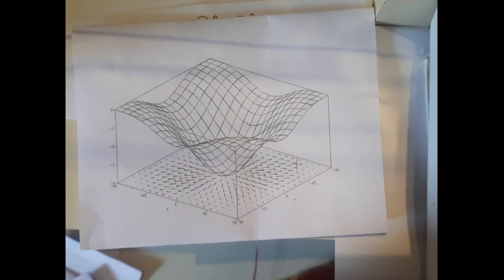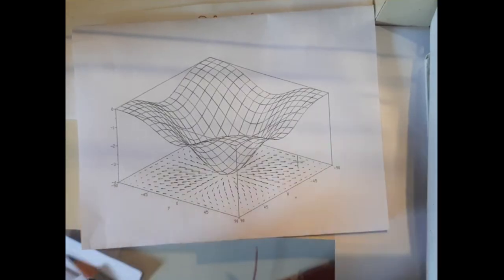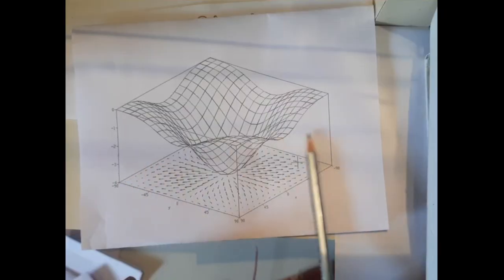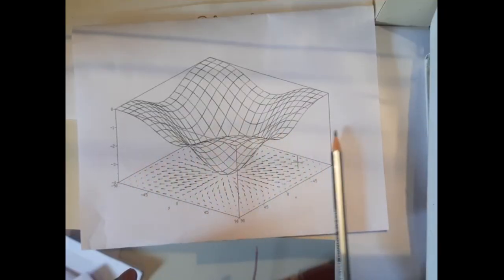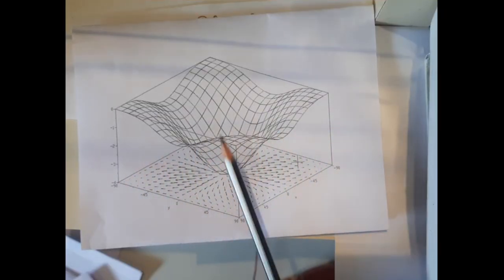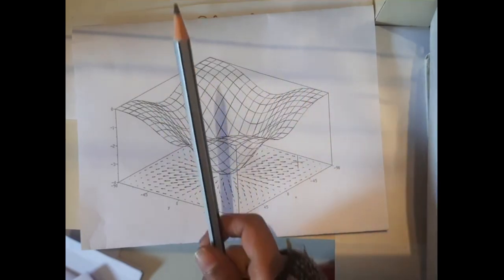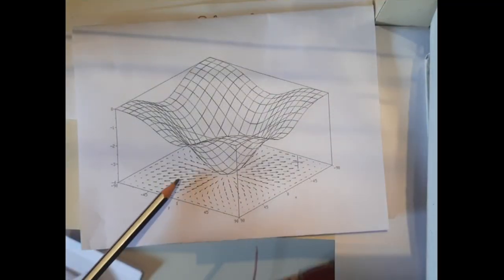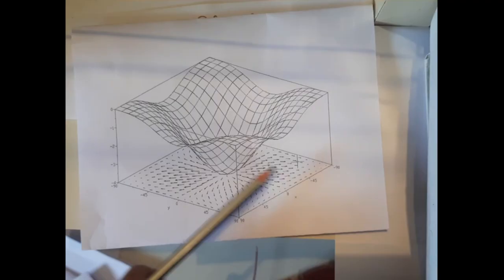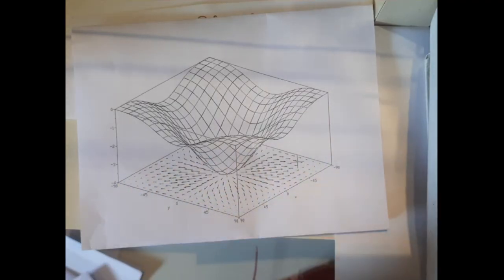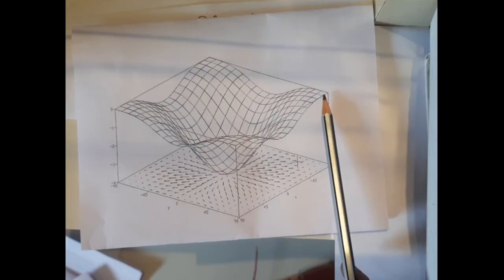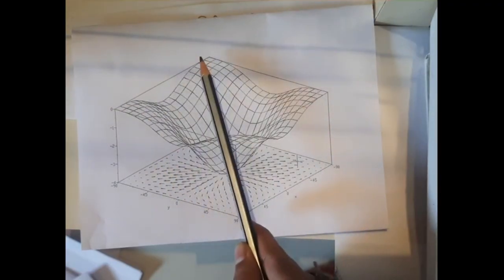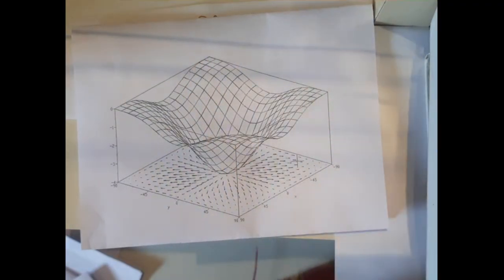So this is an example. Down here at the bottom, you see the xy plane, and this is the surface. It's coming out of the plane in the z direction. And the vectors on the xy plane that you see here are the gradient vectors at any point on the xy plane. And you see all of them are actually pointing towards their local peaks, their local maxima.